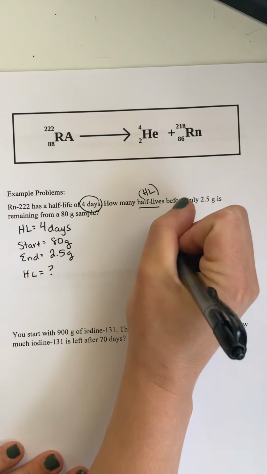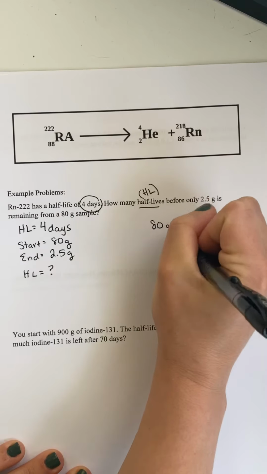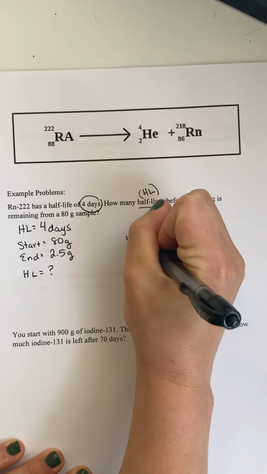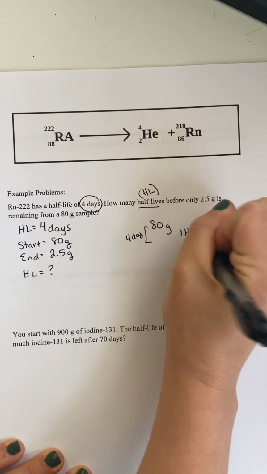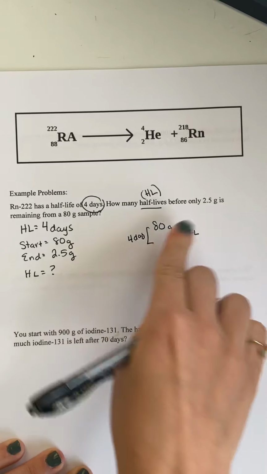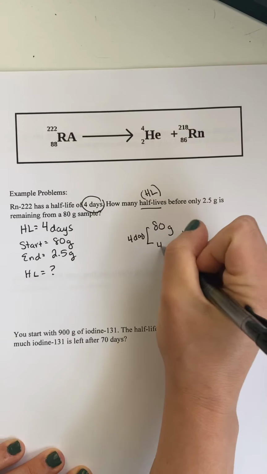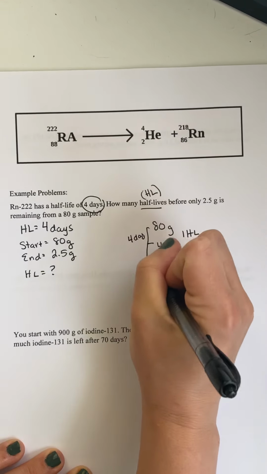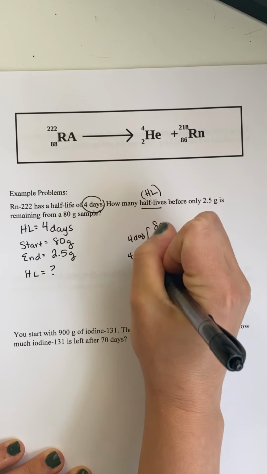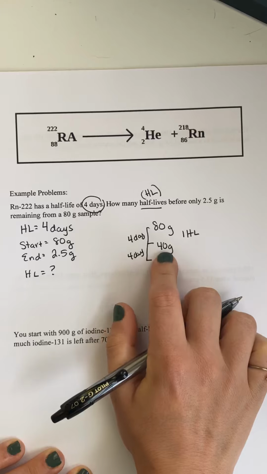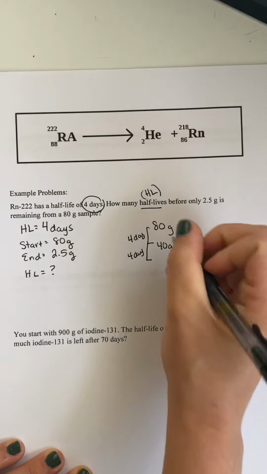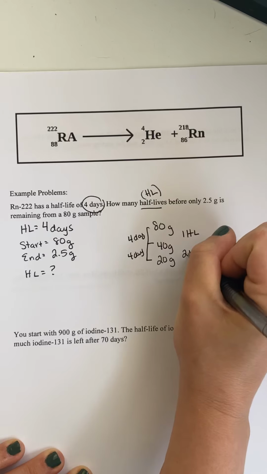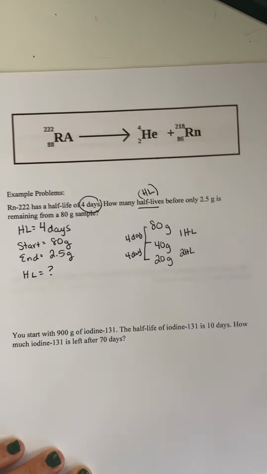So I start with 80 grams of my sample. After 4 days and 1 half-life, I know this is going to be halved. Half of 80 is 40. Not at 2.5 yet. So let's take another 4 days. I know that now this amount is going to be halved. Half of 40 is 20. There's my second half-life. Not at 2.5 yet.